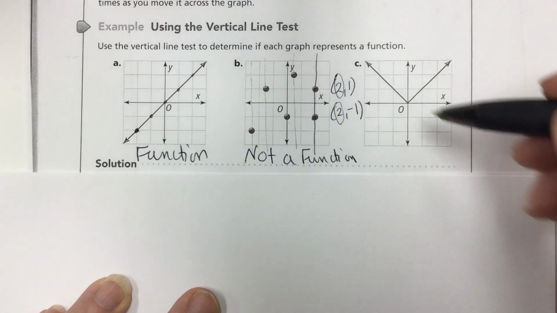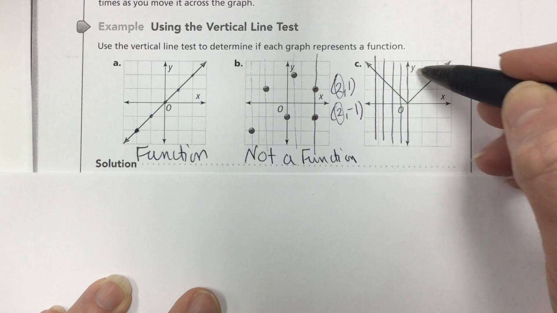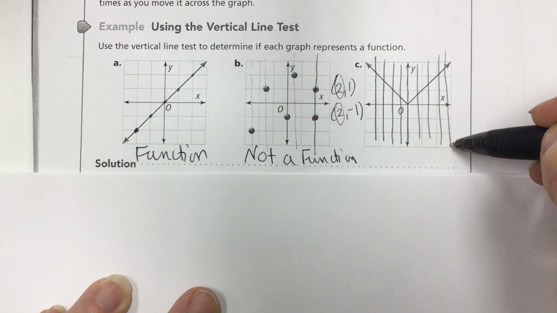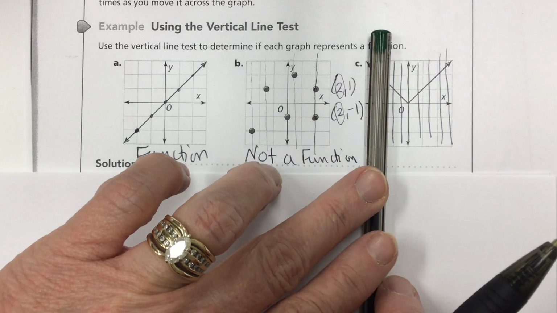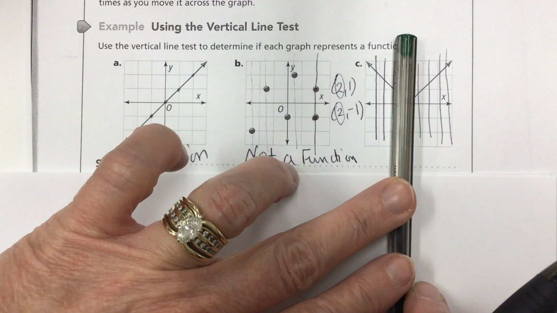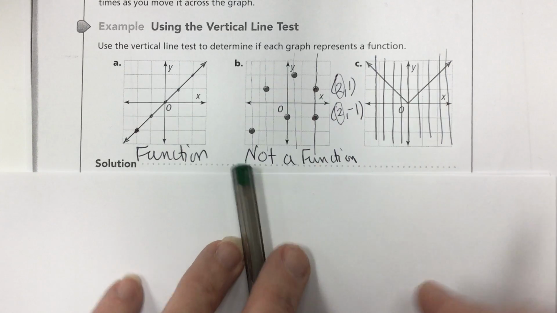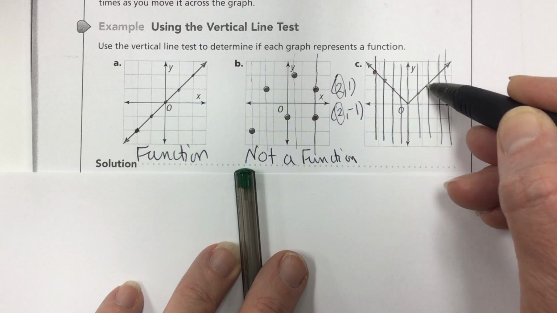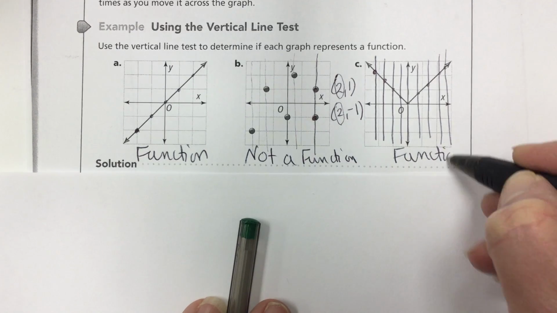Now let's look at C. Think of me drawing all the vertical lines that I can possibly draw. Do any of these vertical lines ever touch the graph more than once? Drawing the vertical lines is the same as me moving my pencil. If I move my pencil from left to right, are there points on this graph where my line touches it more than once? No, you see this line touched our graph one time, one time, one time, and so on. Therefore, this is a function.